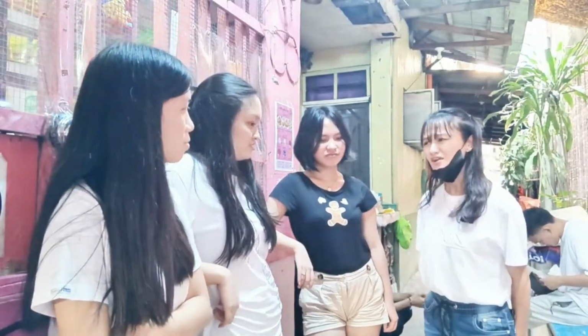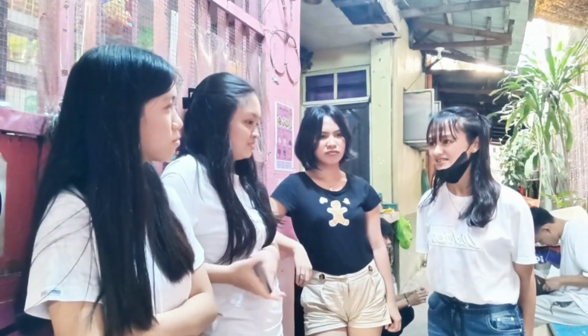Uy, wait lang. Speaking of physics, na-curious ako, ano ba yung mga gamit sa magnets? Ganito kasi yan.